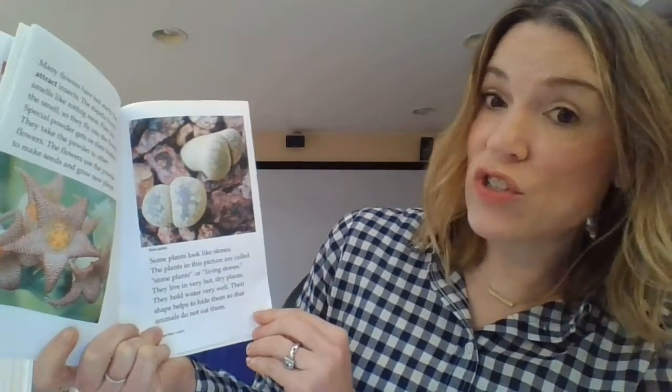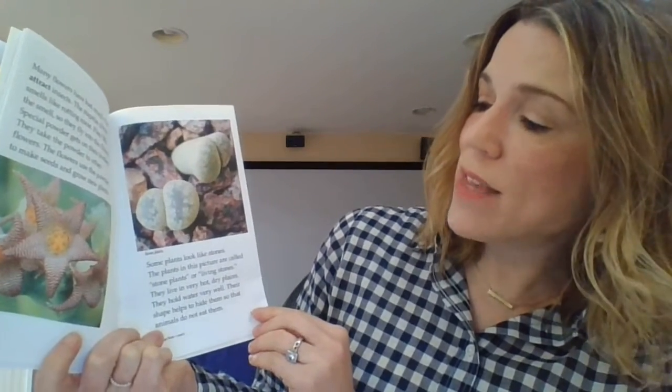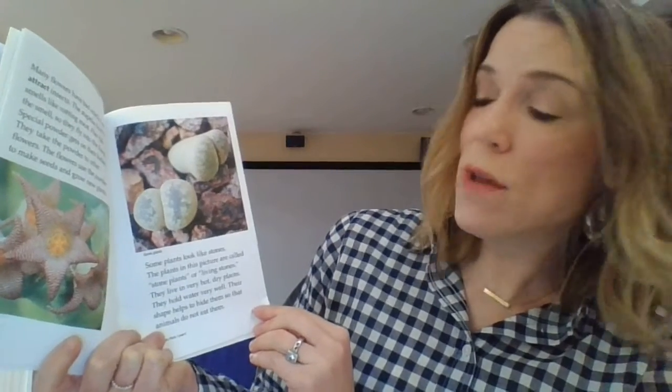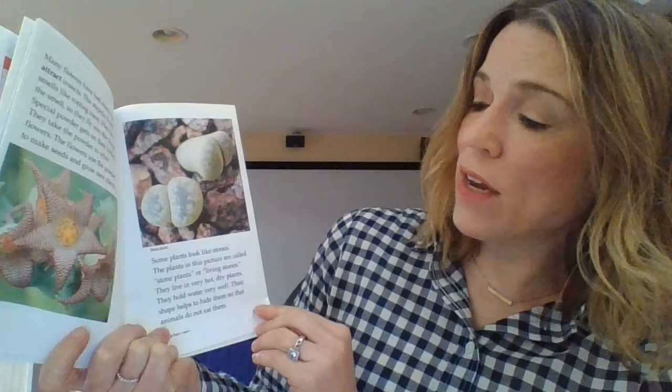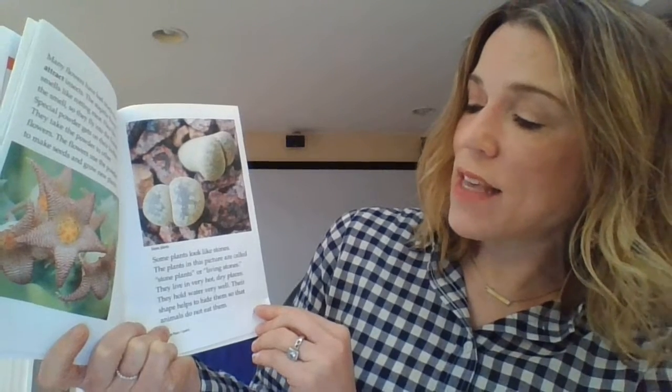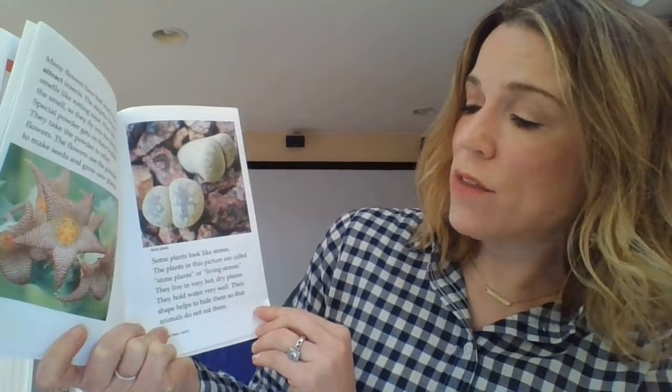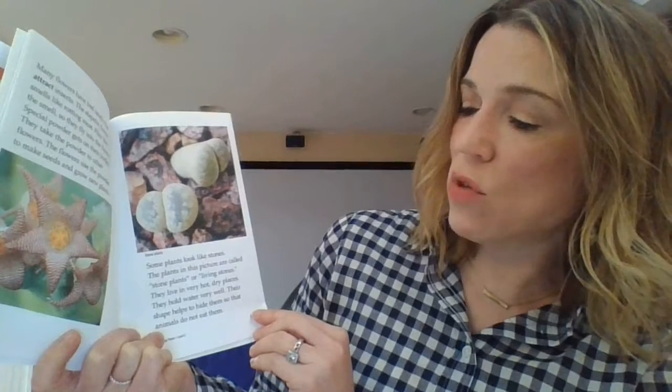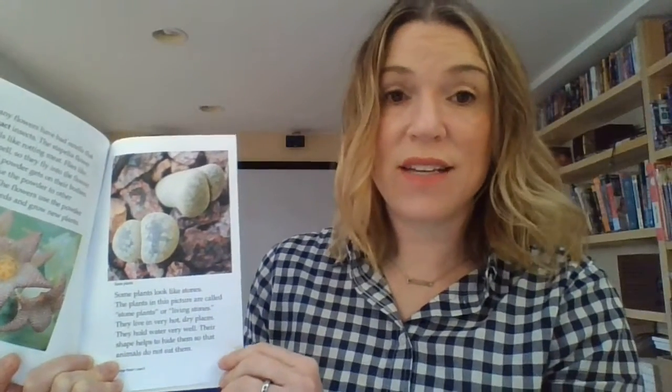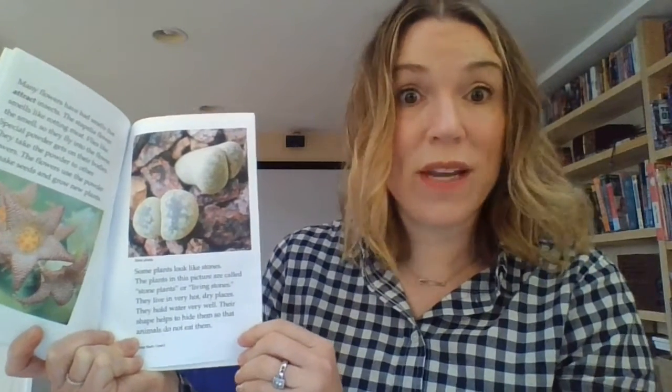Some plants look like stones. The plants in this picture are called stone plants or living stones. They live in very hot, dry places. They hold water very well. Their shape helps to hide them so that animals do not eat them. So a way to camouflage, right?